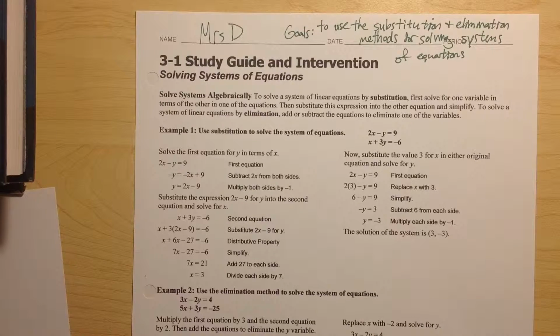Again, I don't care which one you use. Your pick. They will work every time. Both of them will. So your pick. Sometimes, me personally, I use one over the other depending on the situation, depending on the numbers that I'm given. So that's up to you, totally up to you.